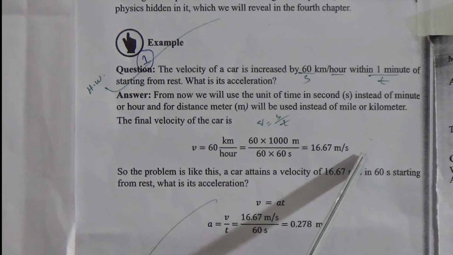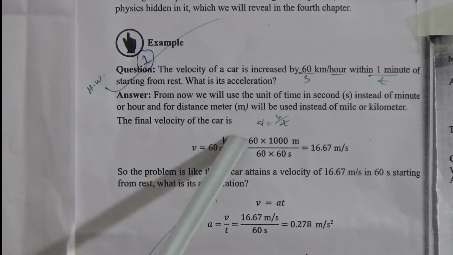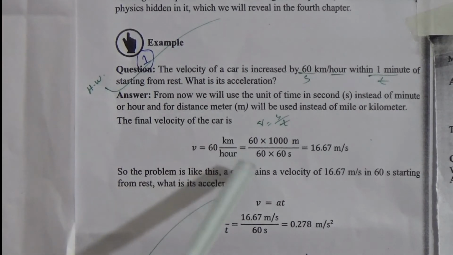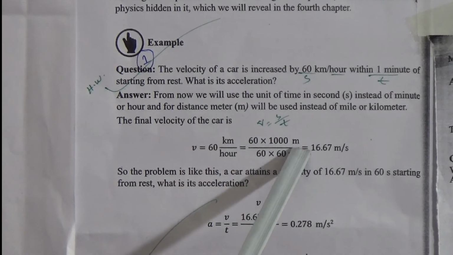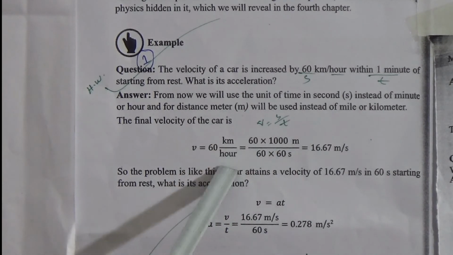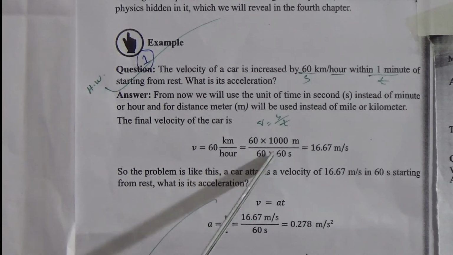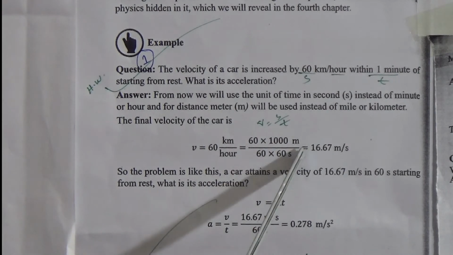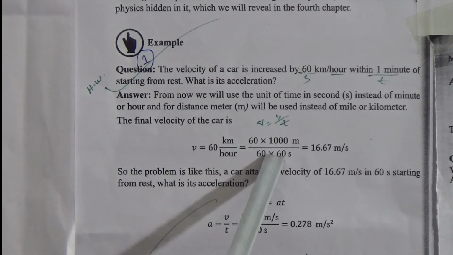16.67 meter per second. My dear students, I repeat, here is the 60 km per hour. This is the final velocity, that means v, 60 km per hour. That means we convert 60 km to meter, that's why we multiply 60 into 1000 meter, and hour converts to second, that's why we multiply 60 into 60 seconds. We know 1 minute equals 60 seconds and 60 minutes equals 1 hour.